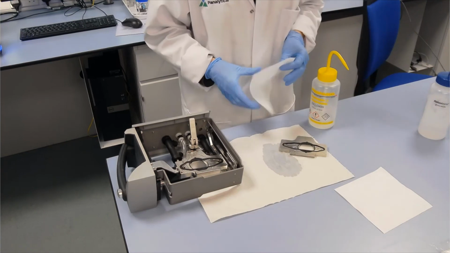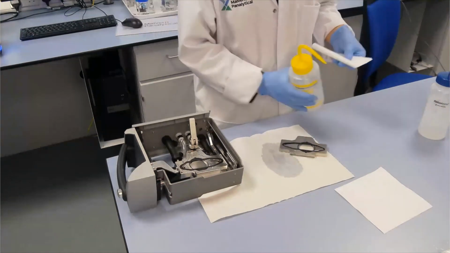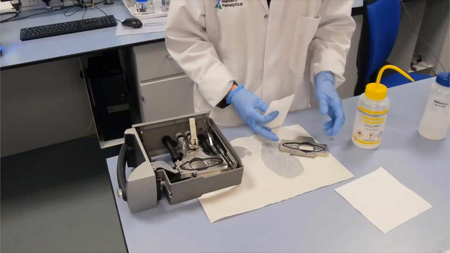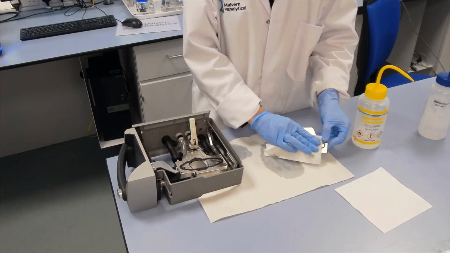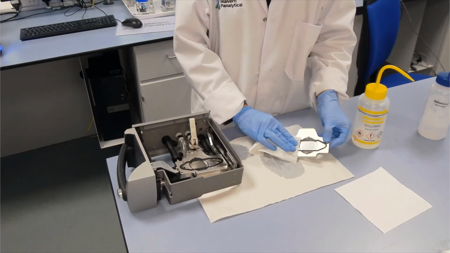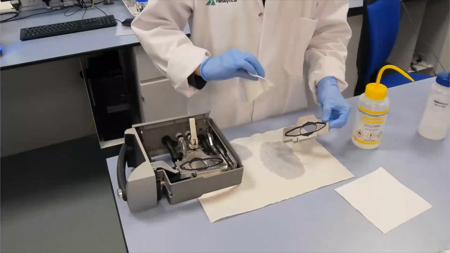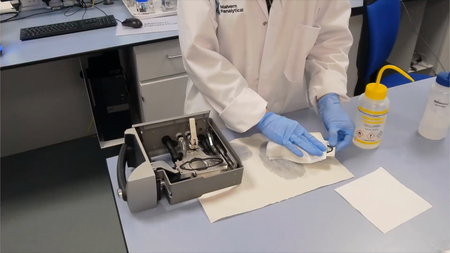So what I'll do next is to take a bit of a lens tissue and a bit of alcohol and just make sure we remove any grease or anything like that from the windows. So I'm going to wipe across the window with that alcohol impregnated tissue, and then I will take a dry bit of tissue as well and make sure we clean that up.